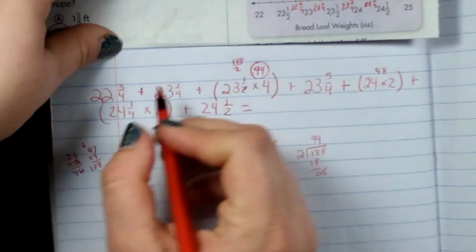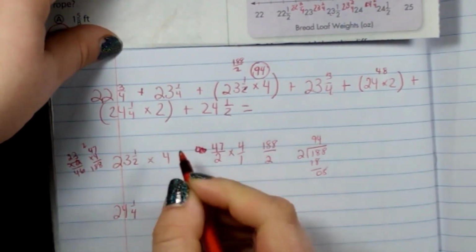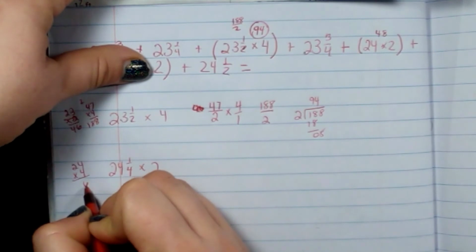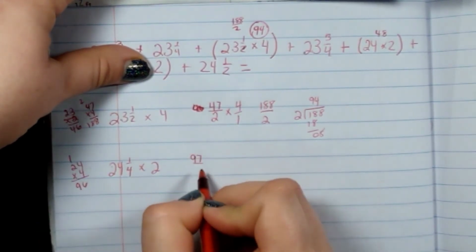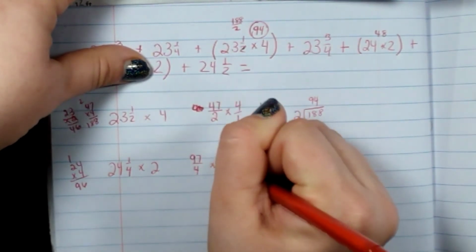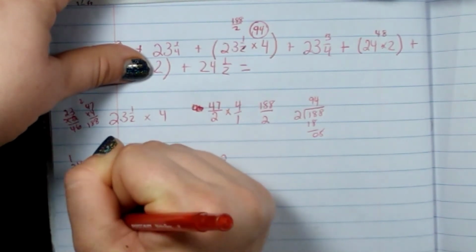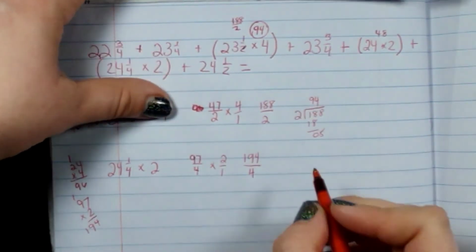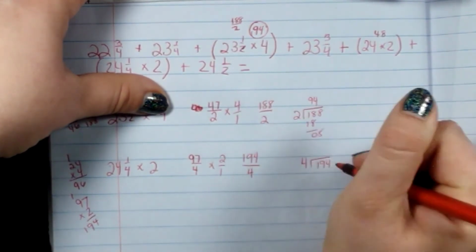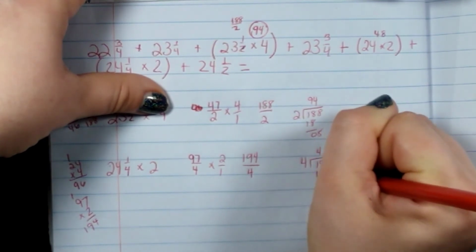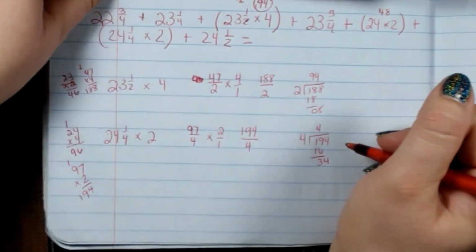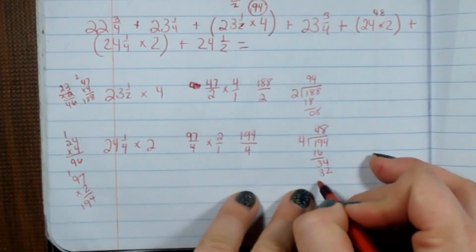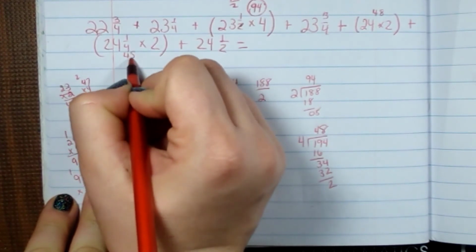The next one that I have to solve, last one I have to solve, is 24 and a quarter times 2. So I'm going to change 24 times 4, 16, and 96, plus 1 would be 97, over 4 times 2. So 97 times 2 would be 194, over 4. So I'm going to turn that to a mixed number, and 4 goes in 8 times. So this over here is 48 and 2/4.